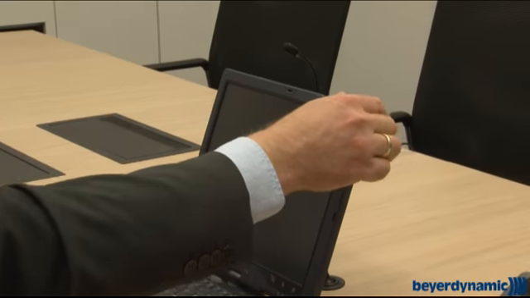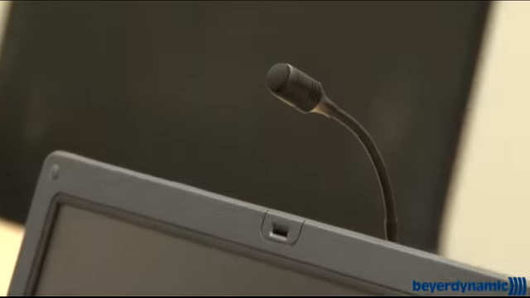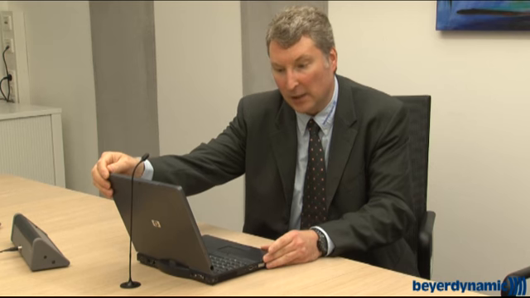This is very useful for conferencing tables and video conferences where people use laptops with the screen flipped up, so the capsule can be over the screen instead of preventing the clear speech of the speaker.